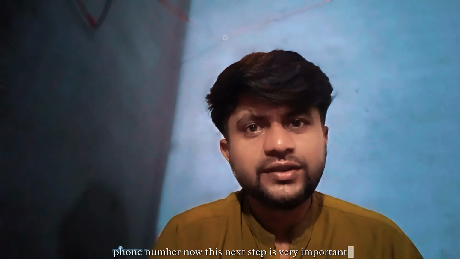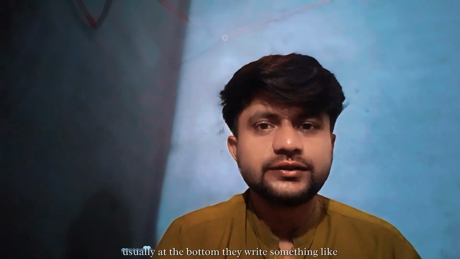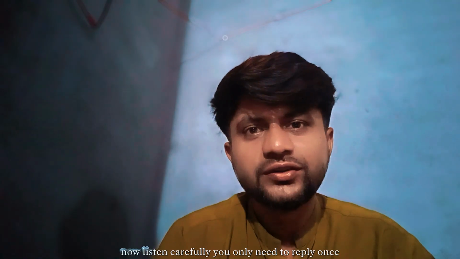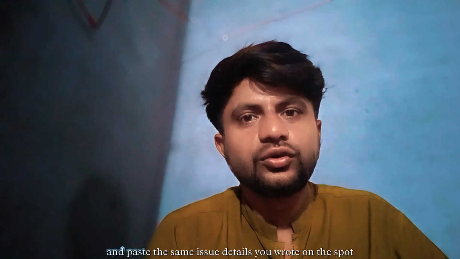Now this next step is very important. After submitting the ticket, Payoneer will send you an automatic email response. Most people ignore this email, but you need to read this carefully till the end. Usually at the bottom they write something like, "If your issue is still not resolved, kindly reply to this email." Now listen carefully. You only need to reply once. That's it. Reply to the same email and paste the same issue details you wrote on the website.